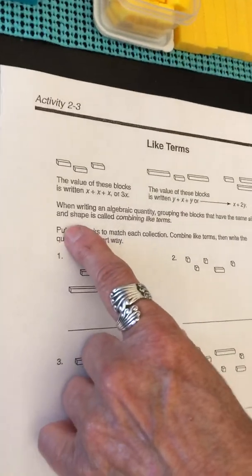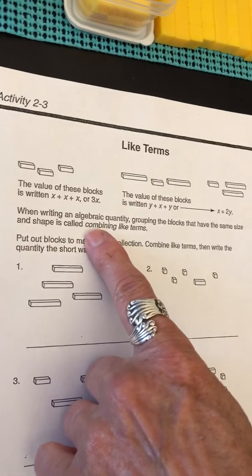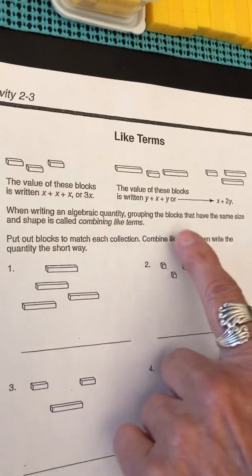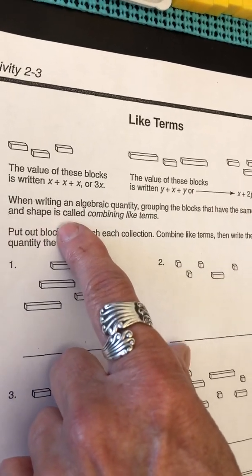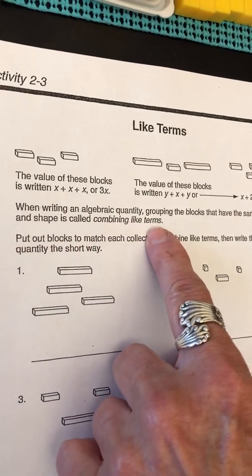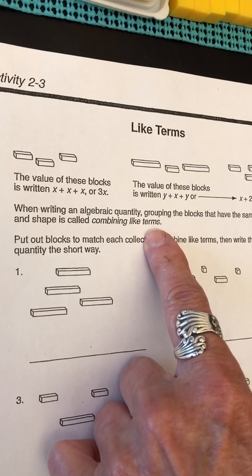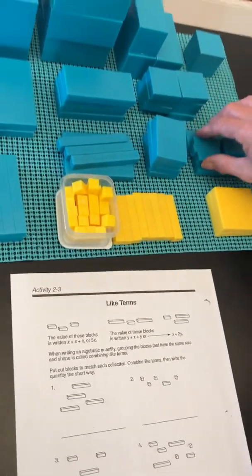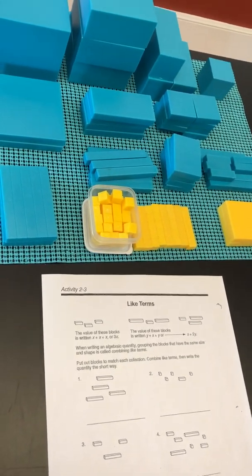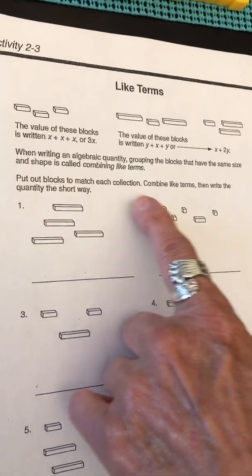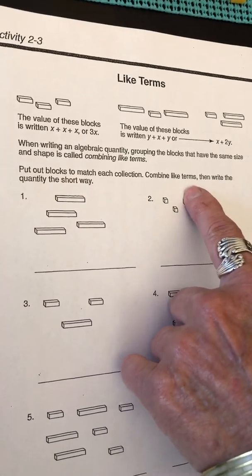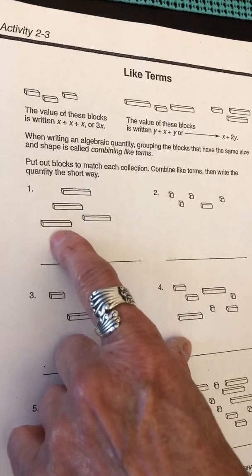So we'll read the next section. When writing an algebraic quantity, grouping the blocks that have the same size and shape is called combining like terms. That's just what we wrote down before. So now I'm going to put these blocks back, and you and myself are going to do these together, all right? Number 1, we're going to put out the blocks to match each collection. We're going to combine like terms and then write the quantity the short way.